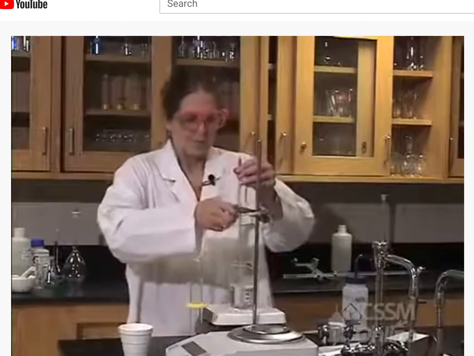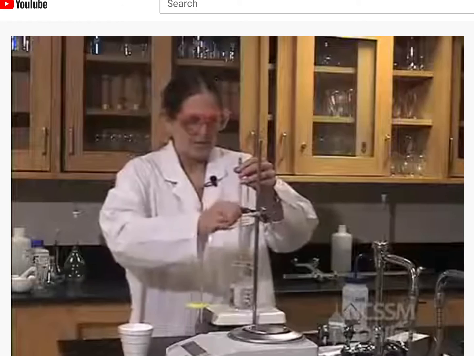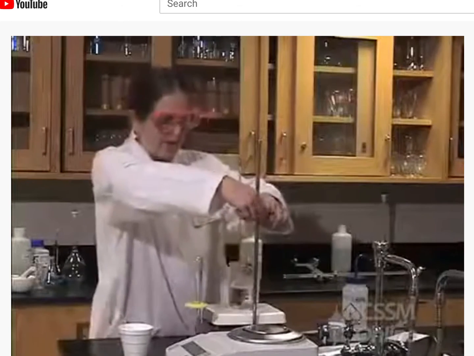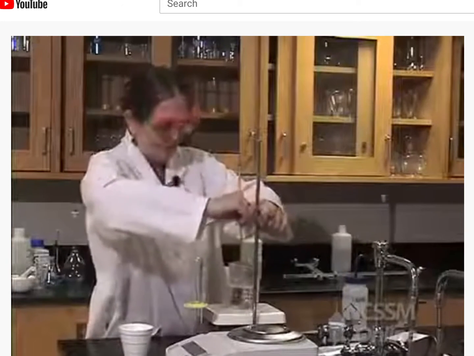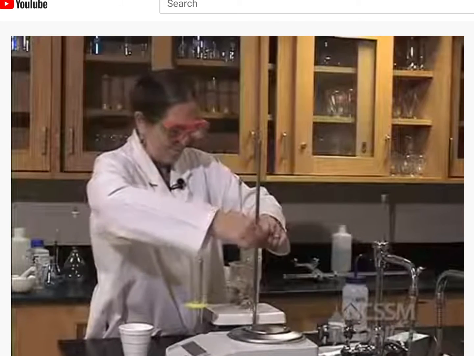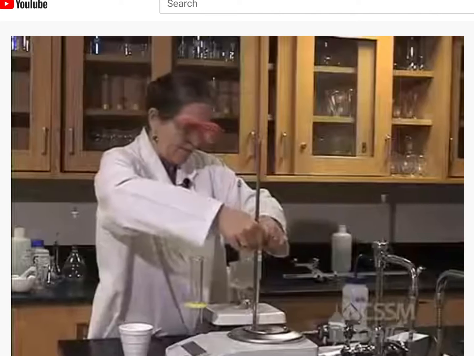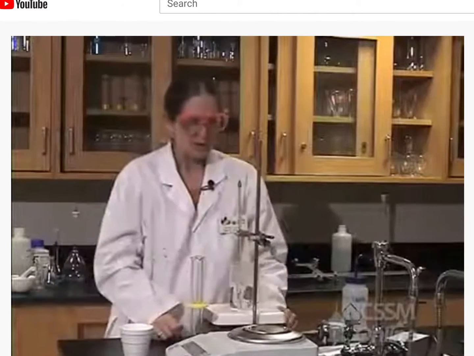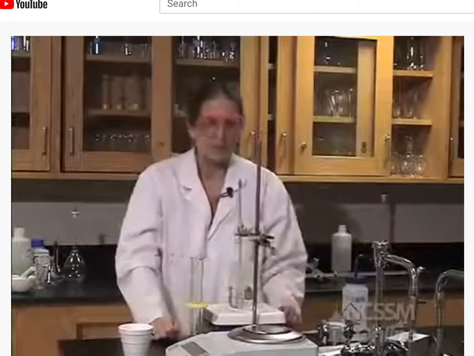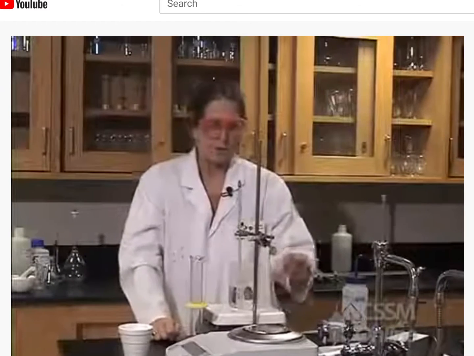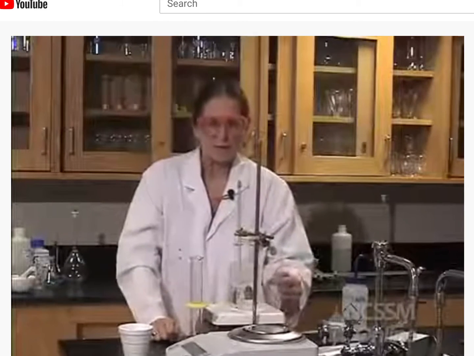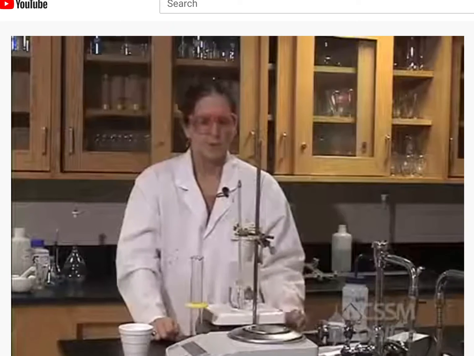Let's put our thermometer in the water, about the same height, and then we'll lower everything in the water together. Okay, and we're going to let this boil long enough that we know that the temperature of the metal is the same temperature as the water.